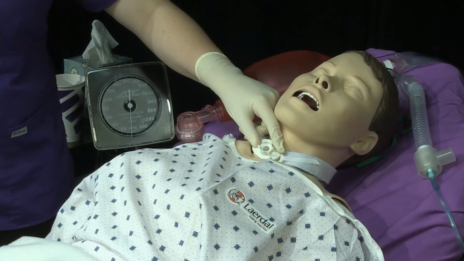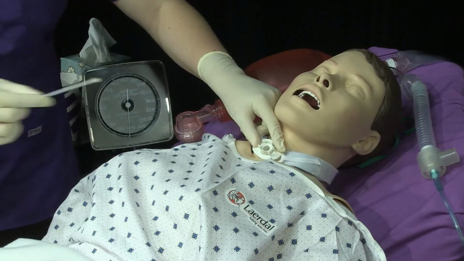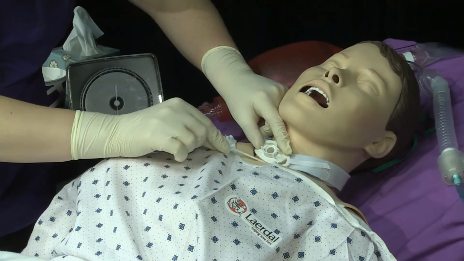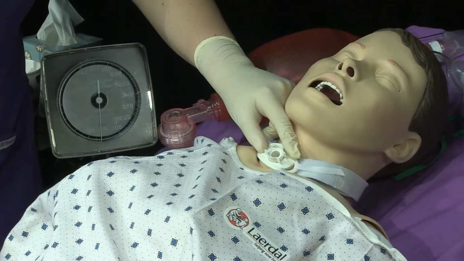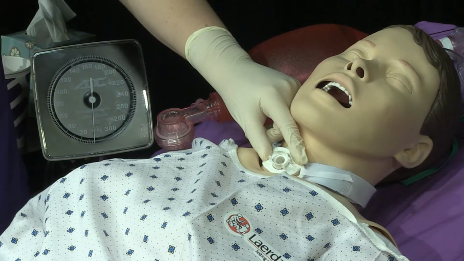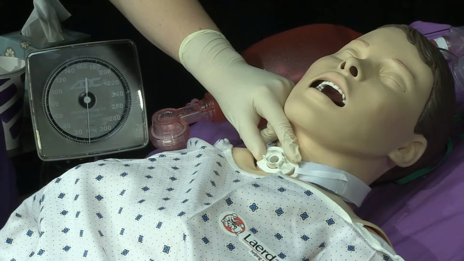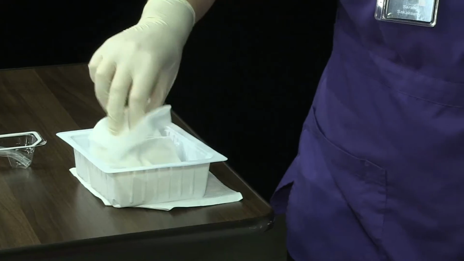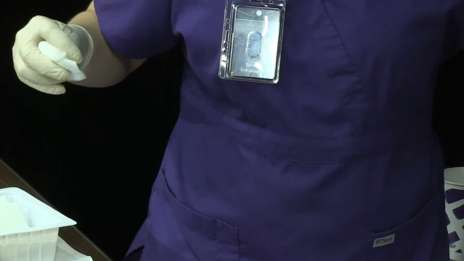Gently cleanse outer area of tracheostomy. Cleanse from the stoma outward. Pat outer area of tracheostomy dry with sterile gauze.